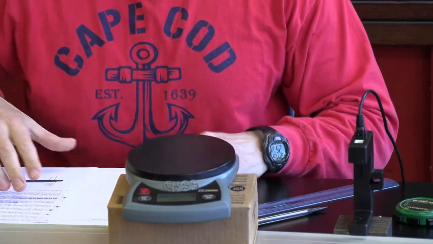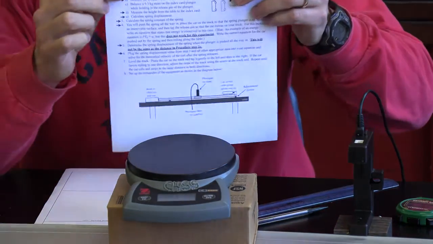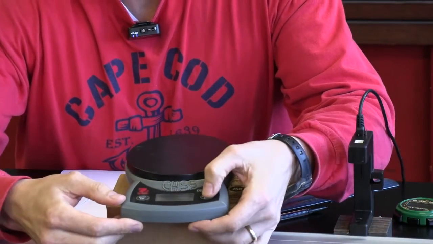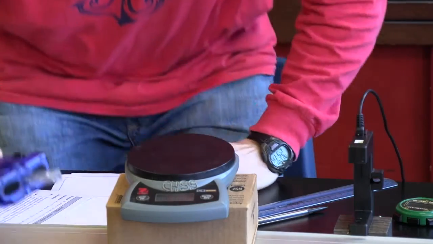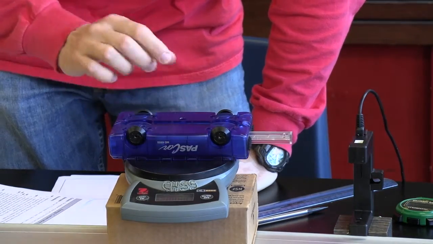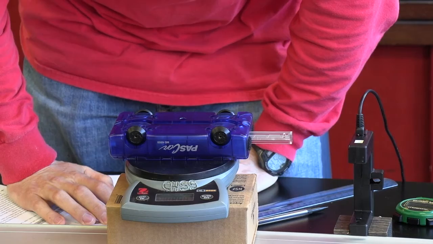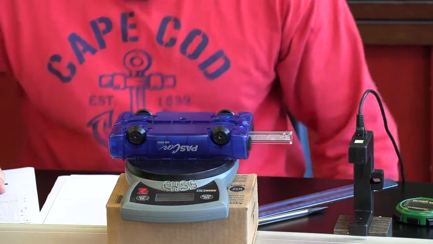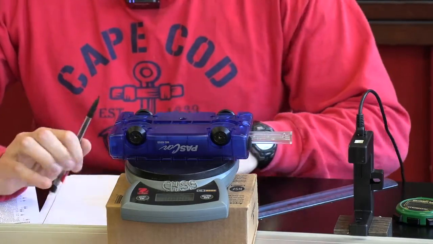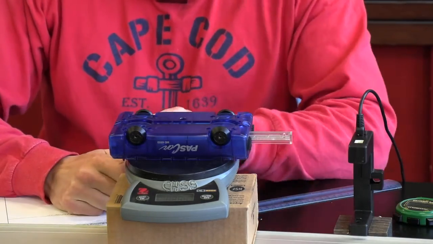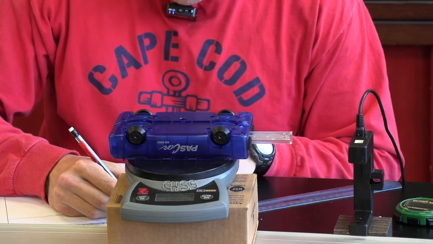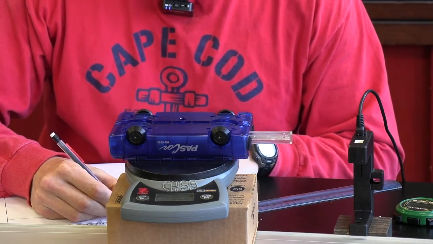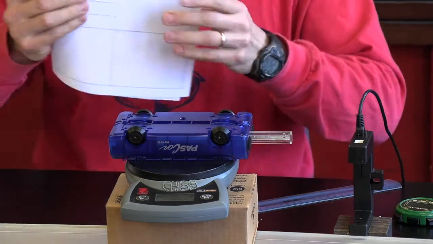Okay, so the first step of the lab, number 1, says to mass the car. We're obviously going to use an electronic balance. So I'll turn this on, put the car on the balance, and I get 255 grams here. But of course, I'm going to convert to kilograms before I put that on the data table, which would be, for me, 0.255 kgs.